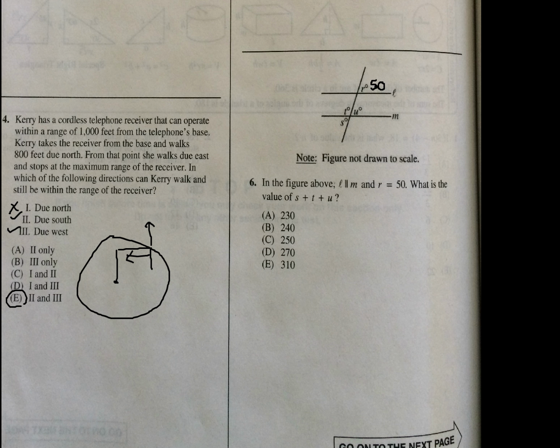If we know r is 50, if they're parallel lines, then the corresponding angles are the same. So this is going to be 50 as well. And the vertical angles are going to be the same. So this is going to be 50. And then we know that t and u have to add up to 180 degrees because they lie in the same line. So this one would have to be 130. So all you have to do is add up s, t, and u. I guess that's one way to do it. And you're going to get 230.